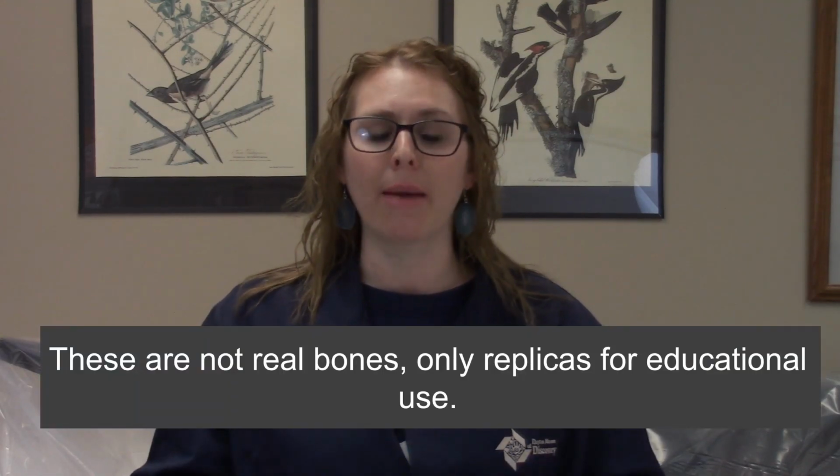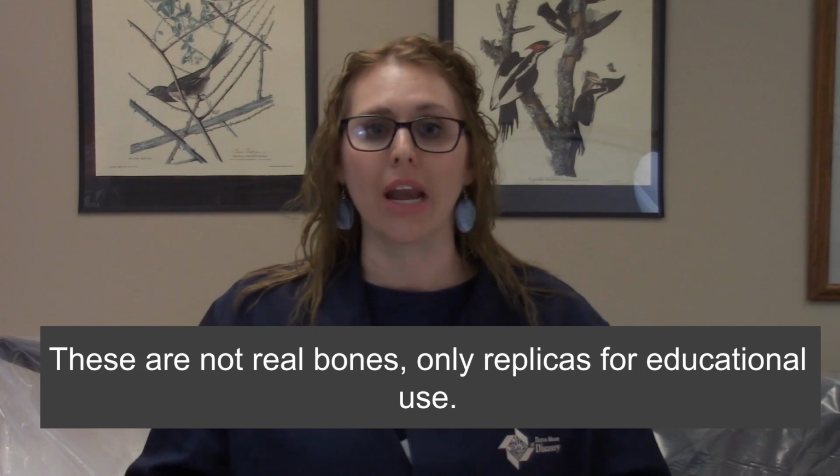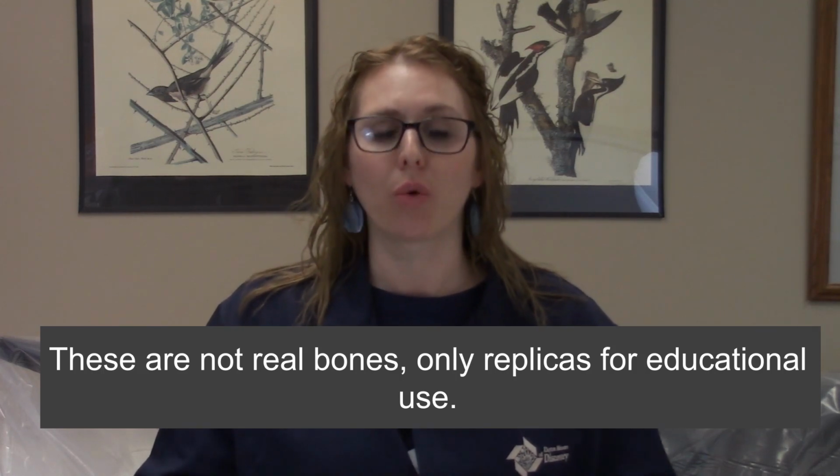Today we're going to talk a little bit about forensic anthropology, going a little bit towards the CSI area here. Keep in mind, as we're going through this demonstration, everything I'm about to show you are replicas. They are not real bone. Again, not real bone, just replicas.